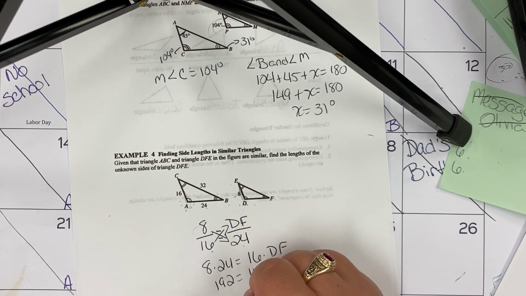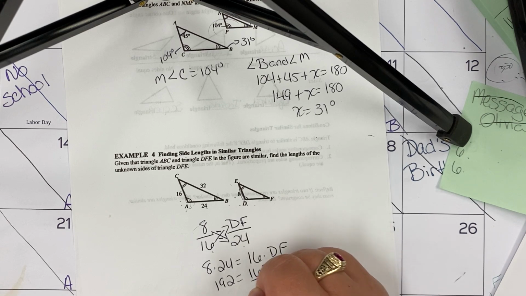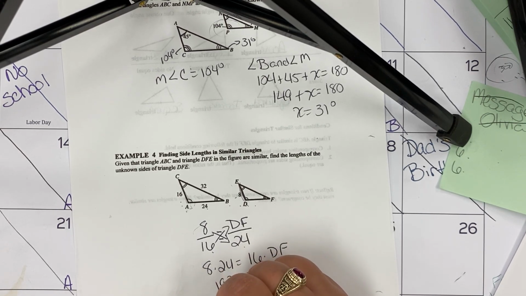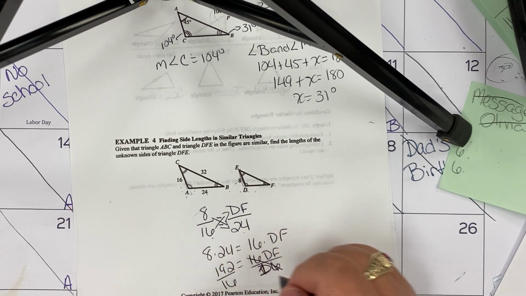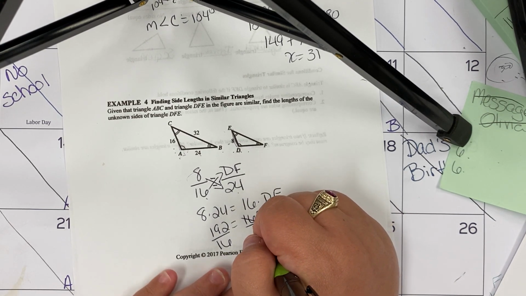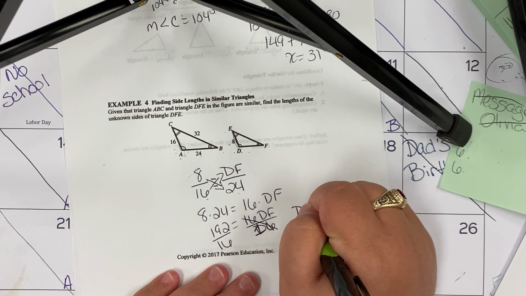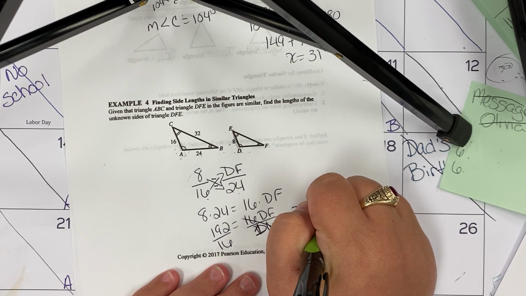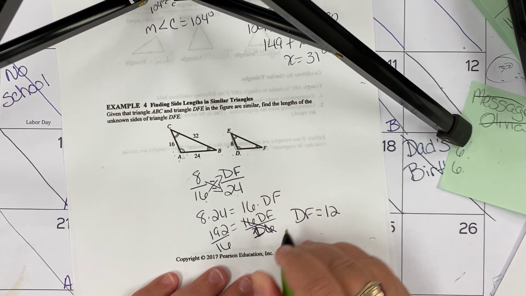And I'm going to divide both sides by 16. So 192 divided by 16, side DF is going to equal 12.